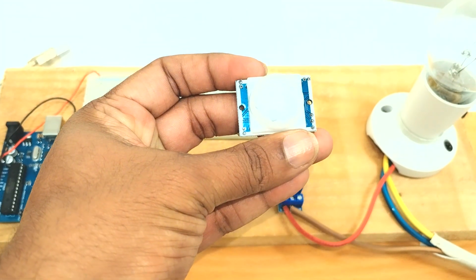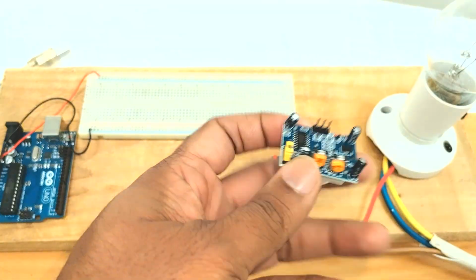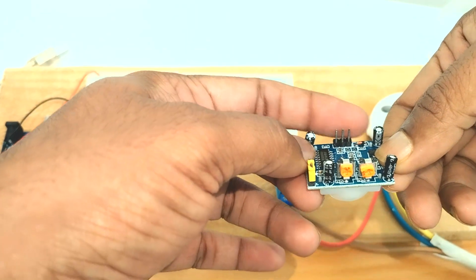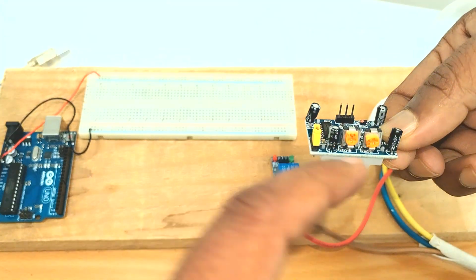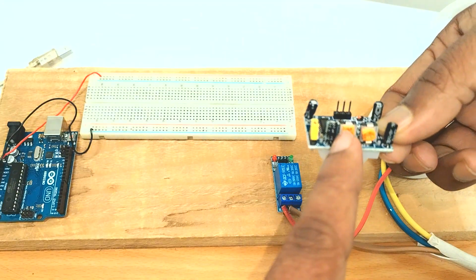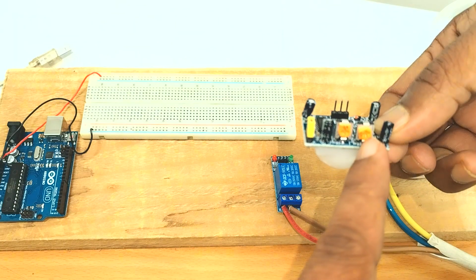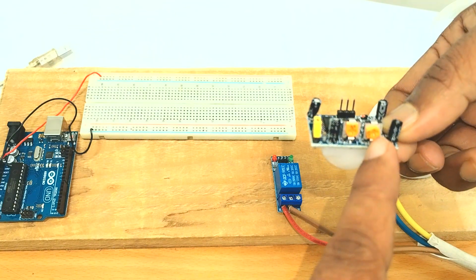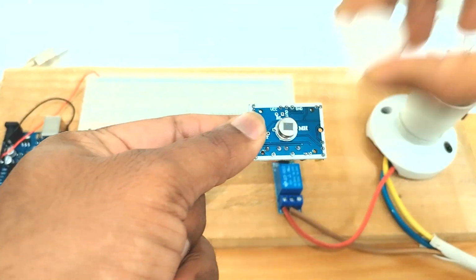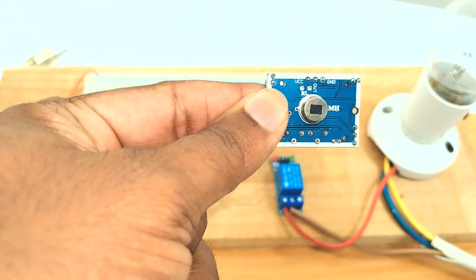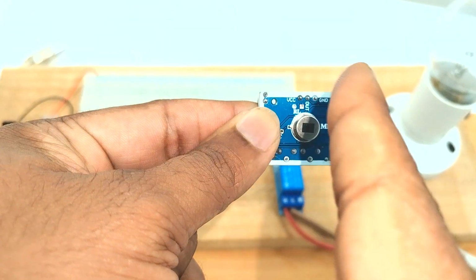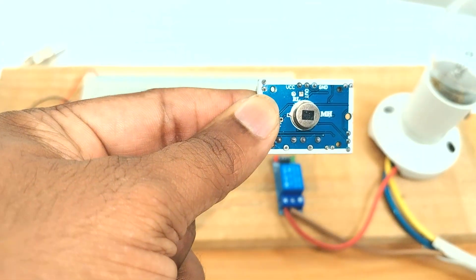So this is the PIR sensor and this is the bottom view. You can see 3 pins, and jumpers for selecting the single trigger mode and multi-trigger mode. And this is the potentiometer for varying the coverage distance, and this is the potentiometer for varying the time period. If you open the cover, you can see the pin configuration of the PIR sensor. So this is VCC and the last is ground. The middle one is the output pin.